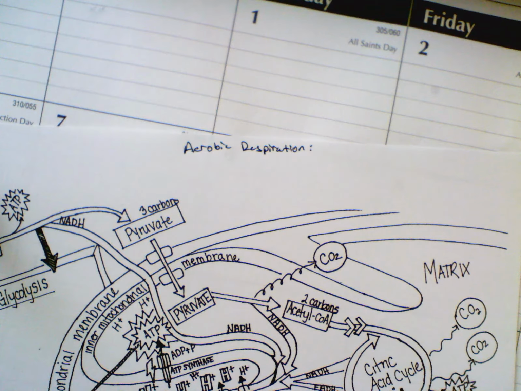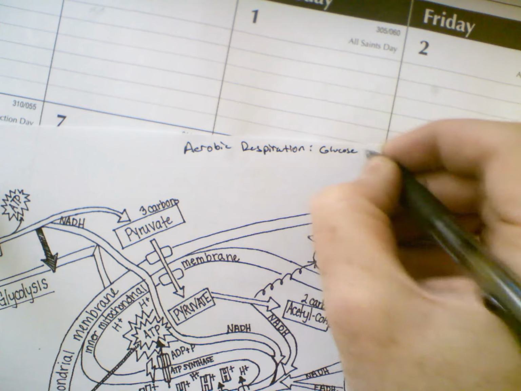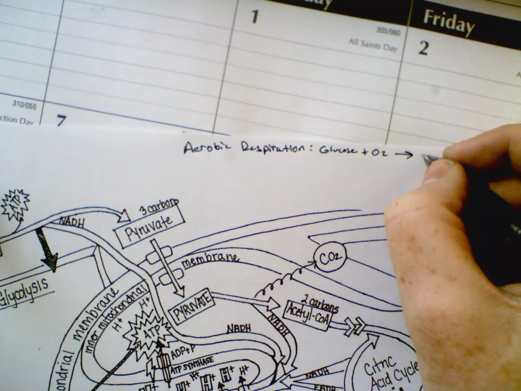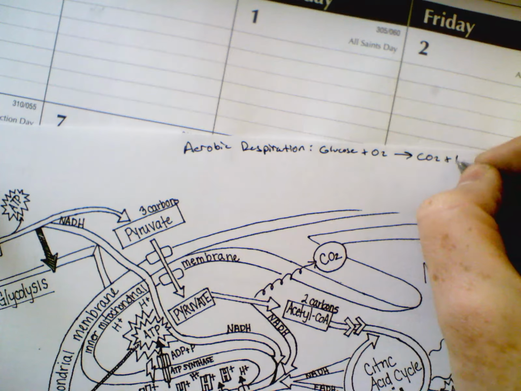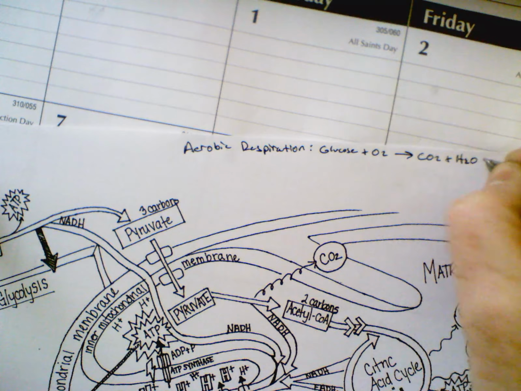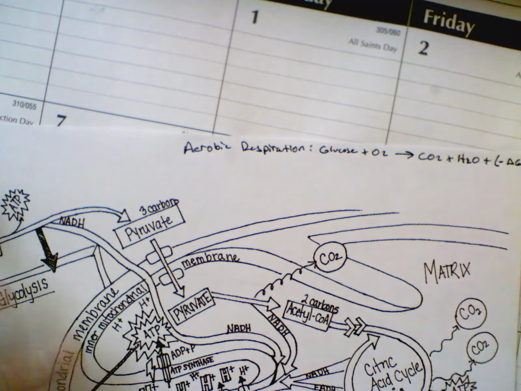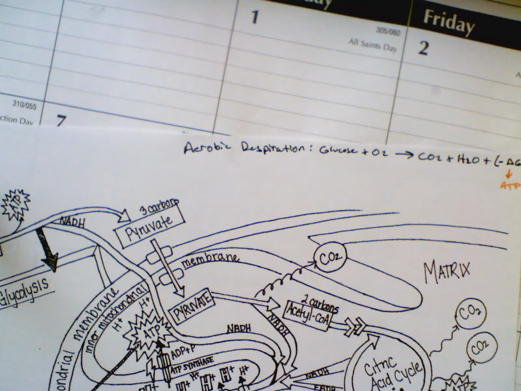So aerobic respiration, this is the process of getting from glucose with oxygen. And we're going to be generating carbon dioxide and water and a release of free energy. And that release of free energy is going to be used to make ATP. So that's the overall process that we're going to be looking at.